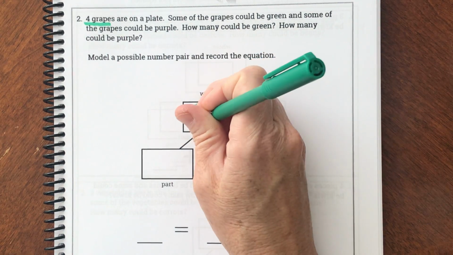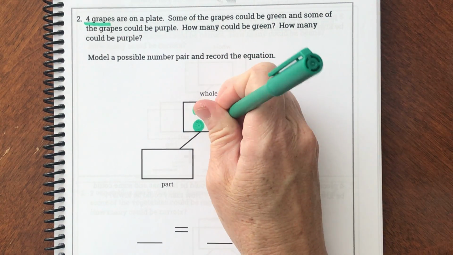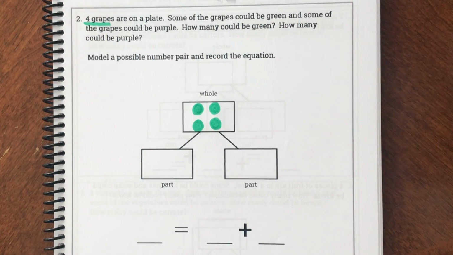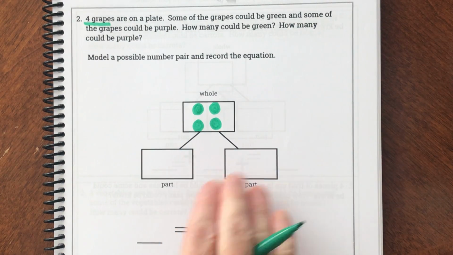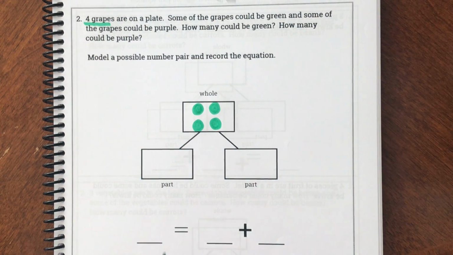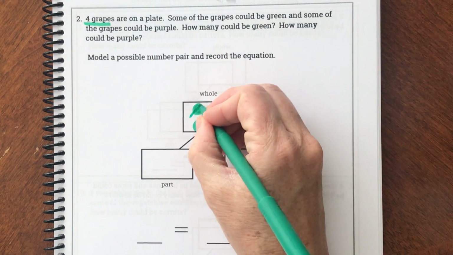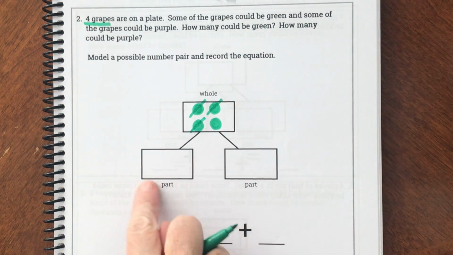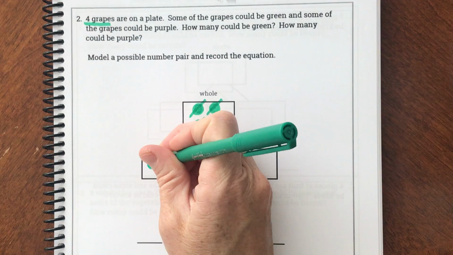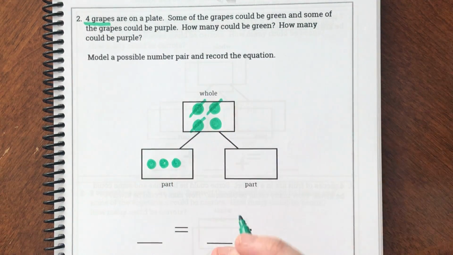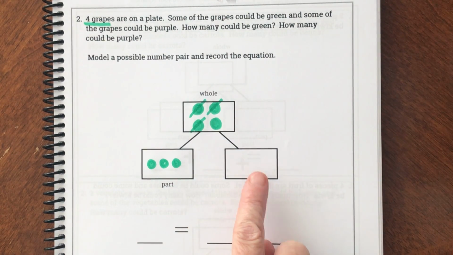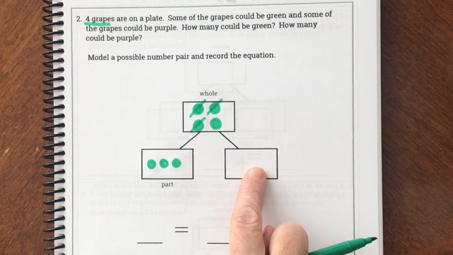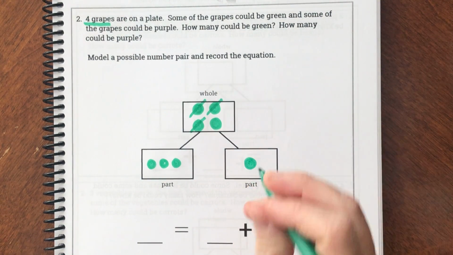1, 2, 3, 4. Okay, so we have to decide how we're going to decompose this. We're going to put some here and some here. Okay, I'm going to say for our problem together, let's put 1, 2, 3 here. Ready? 1, 2, 3. So we're saying 3 of the grapes are green. If 3 of the grapes are green and we only had 4, how many have to go here? Didn't we only have 1 left? So let's put that 1 there.